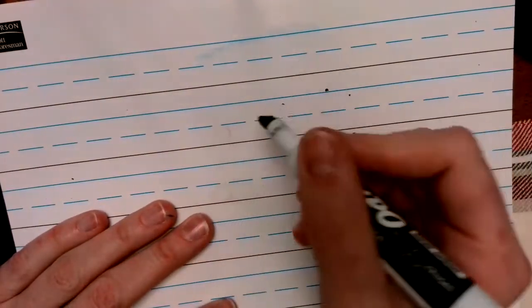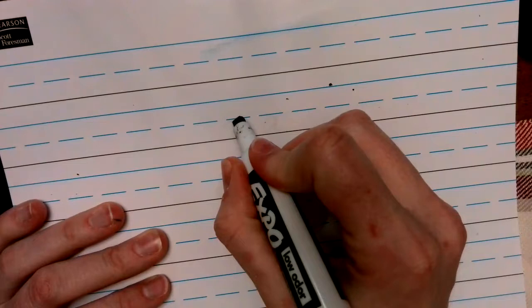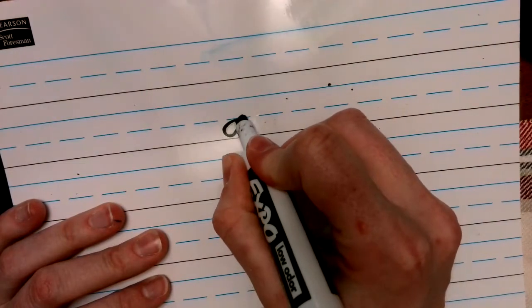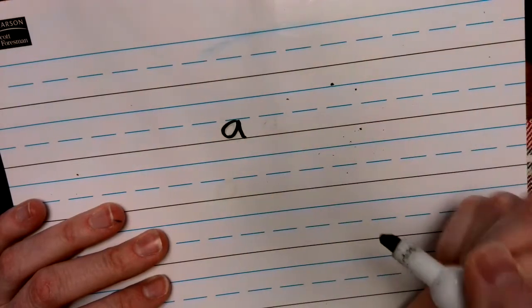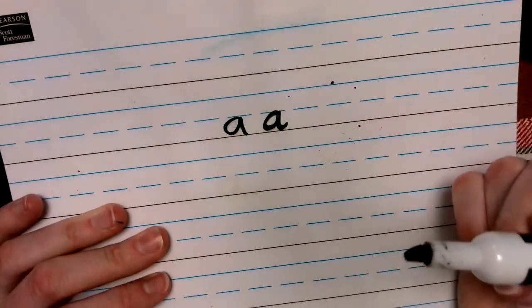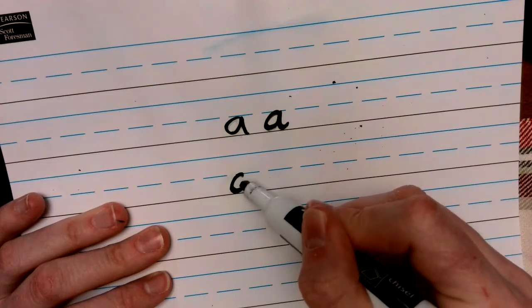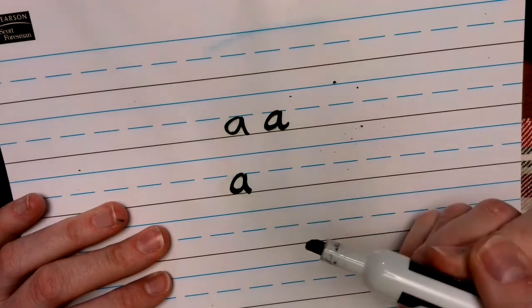So the letter A, once again, you can kind of see my frown there before. You start on this middle line. If you don't have the middle line, that is where you just start in the middle of regular paper. And I'll show you those like I did last time. So starting on the middle line, you come around like you're making an O, and then you just come straight down. You can also do it where you have the little tail on it. It's very important, though, that you start on the middle line and come down.